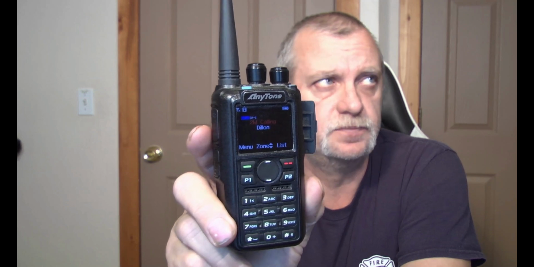Again, it's booting back up. And this time it is on the 2-meter calling frequency, and we're not getting all that squelch noise because we have adjusted the squelch level.